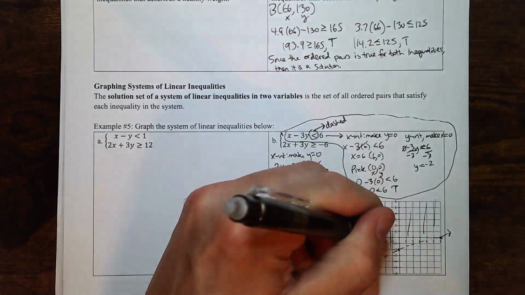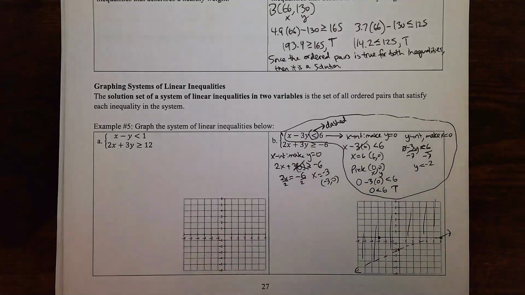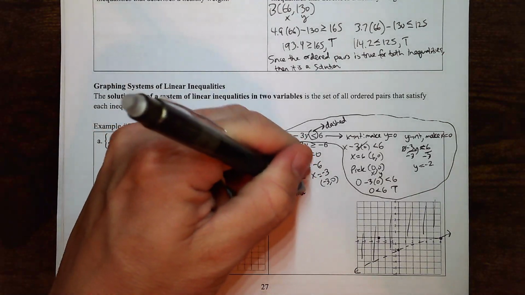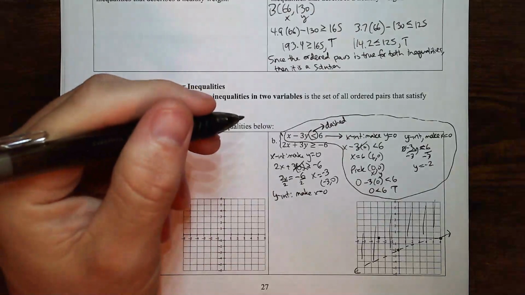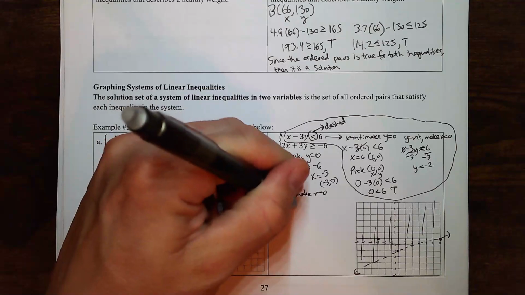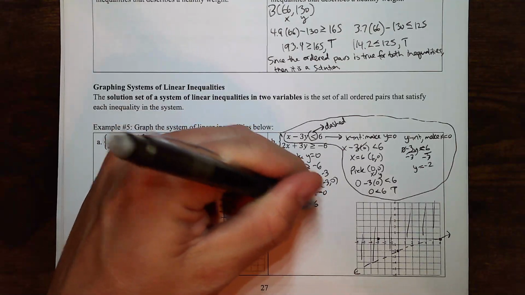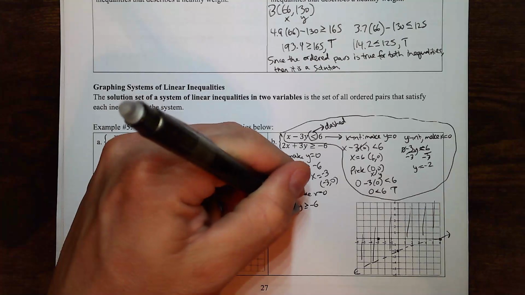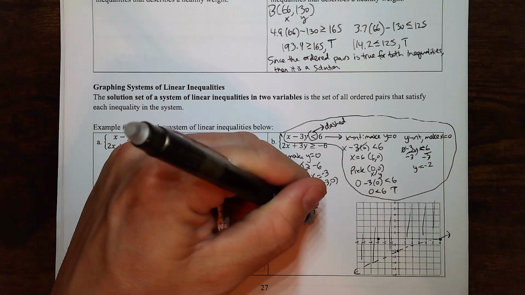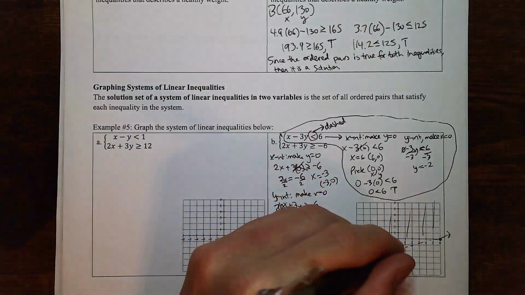So -3, 0 is my x-intercept. Now I'm going to find the y-intercept. Make x equal 0. So 2 times 0 plus 3y is greater than or equal to -6. So 3y divided by 3, divided by 3, the y-intercept is equal to -2.